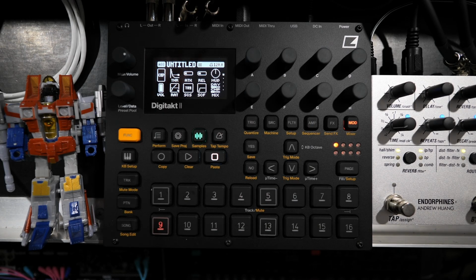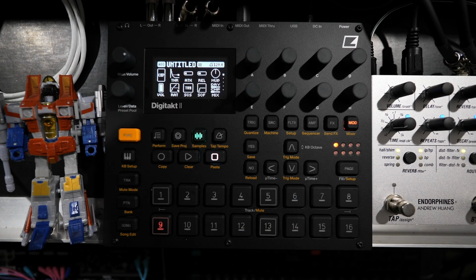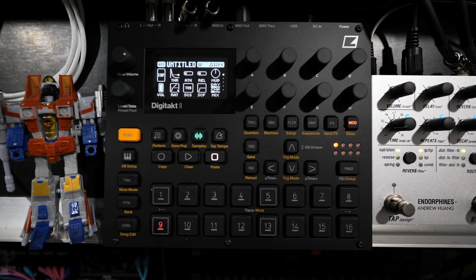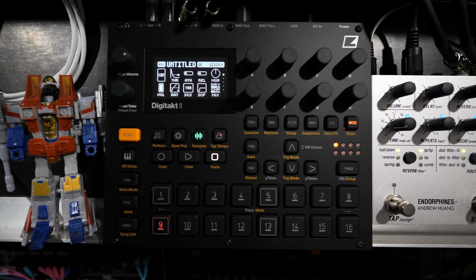The previous video just showed you me making the drone on the Dave Smith Instruments Mono Evolver keyboard, and this is what that sounds like.